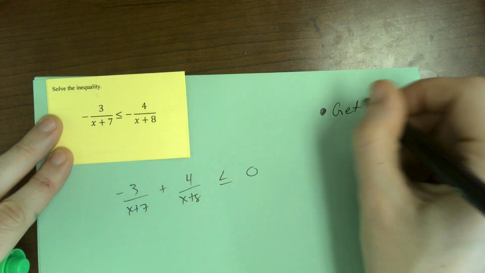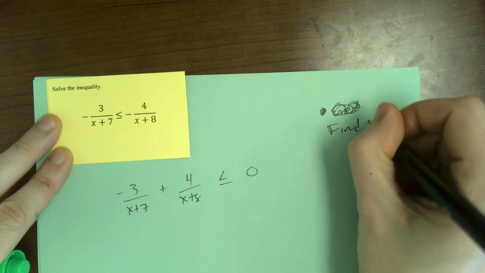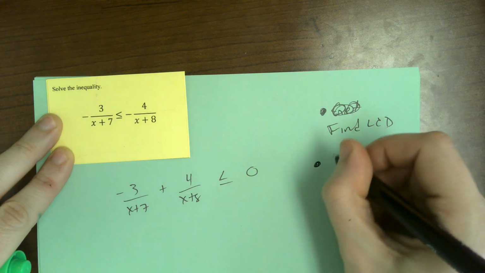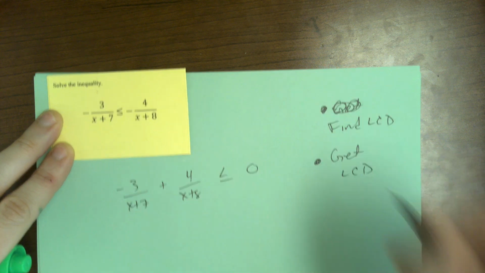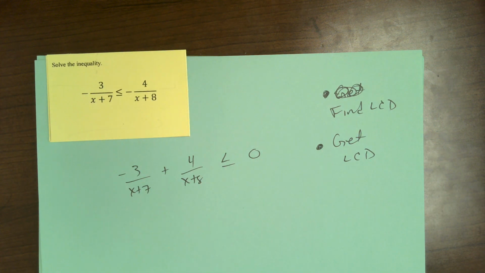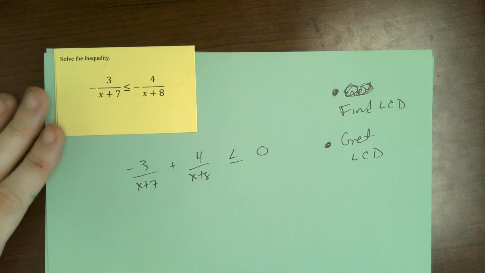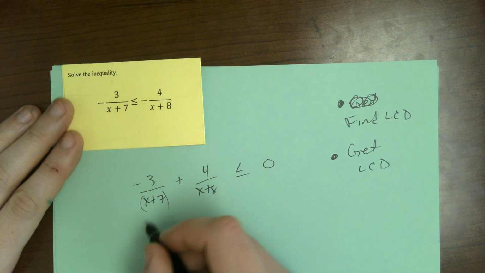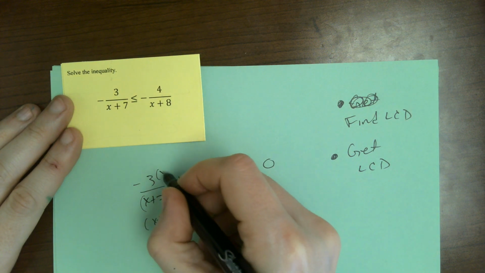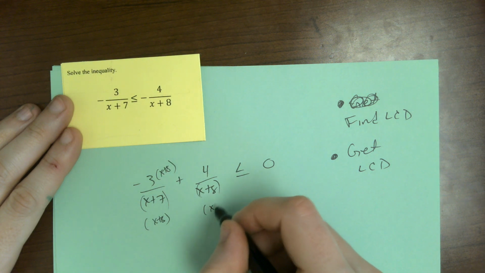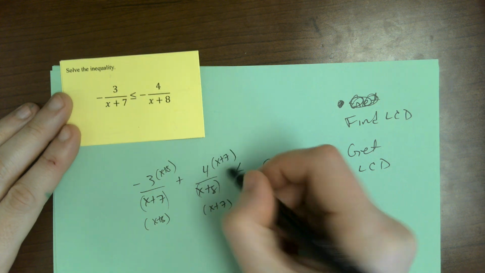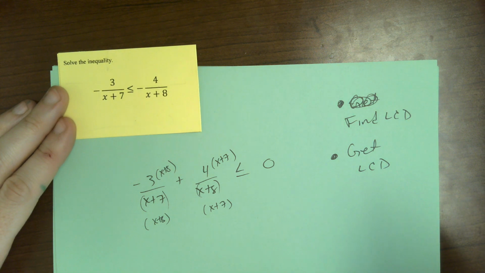So find the LCD and then get the LCD. This is where you're asking yourself, what is this fraction missing? And then you multiply top and bottom by what's missing, which is different than what we're going to do next for the next and last type of problem. So just be very careful. So here I am missing the x plus 8. Here I'm missing the x plus 7.